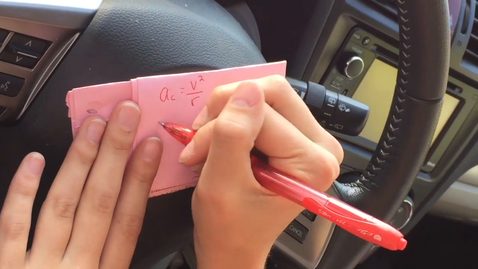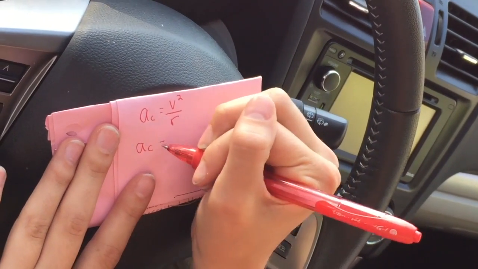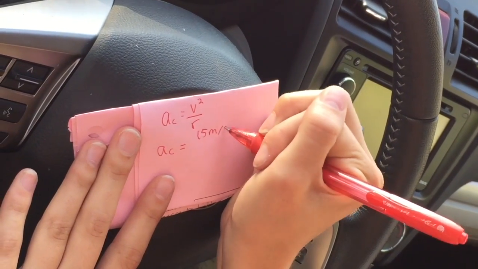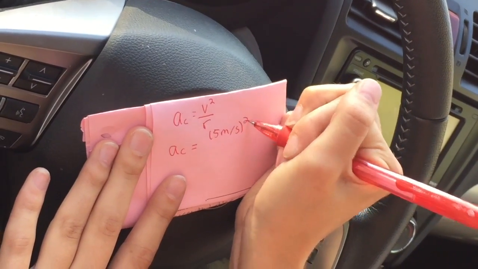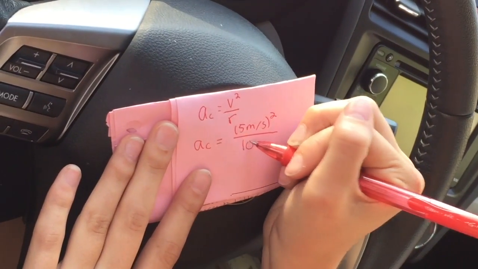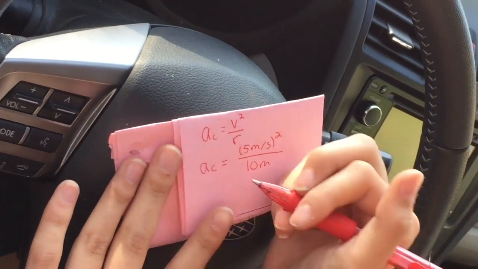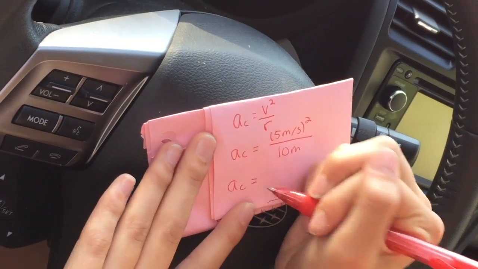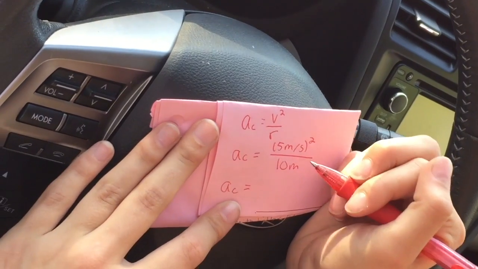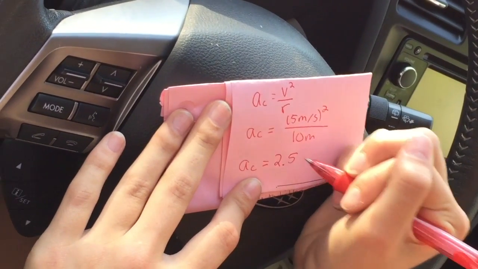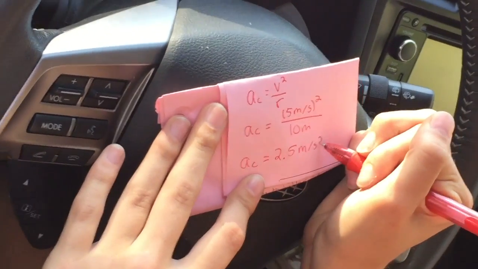So if the velocity is, let's say, 5 meters per second, you'd have to square it because the velocity is squared, divided by 10 meters if that happened to be the radius of the circular path, then the centripetal acceleration would be 5 times 5 is 25, divided by 10 is 2.5 meters per second squared.